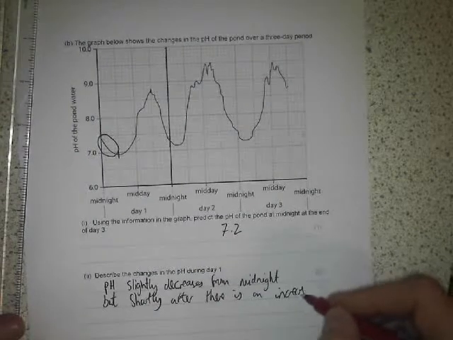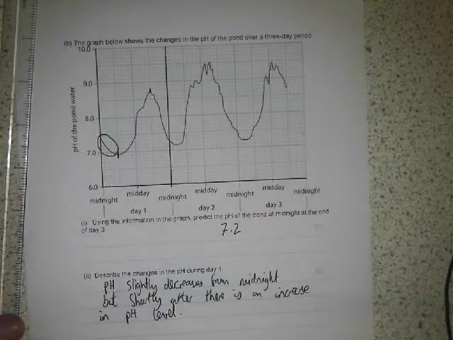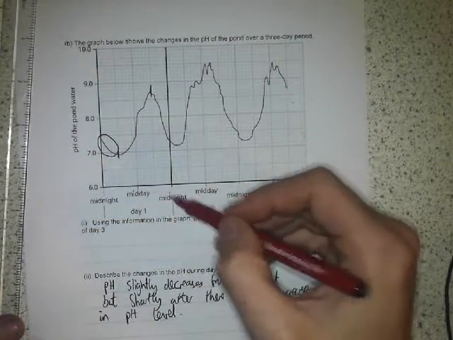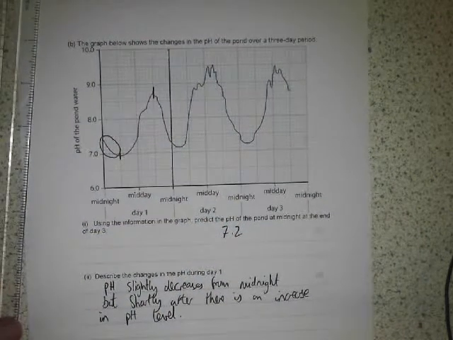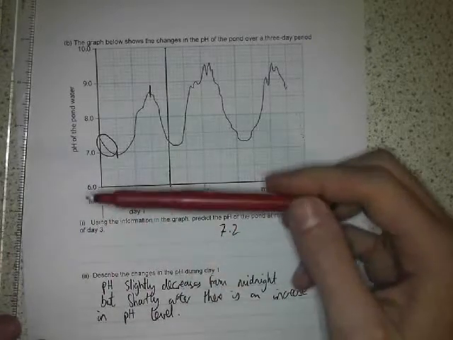But shortly after, there is an increase in pH level. So how long does this increase last for? Well, it lasts for exactly in between midday and midnight. So I'm going to put that into the second part of the answer. pH slightly decreases from midnight, but shortly after there's an increase in pH level.